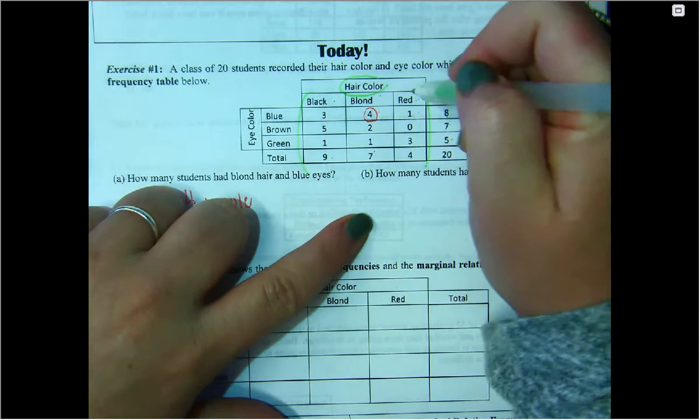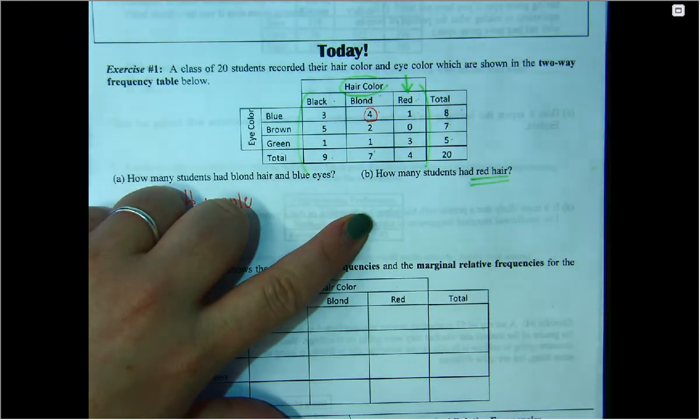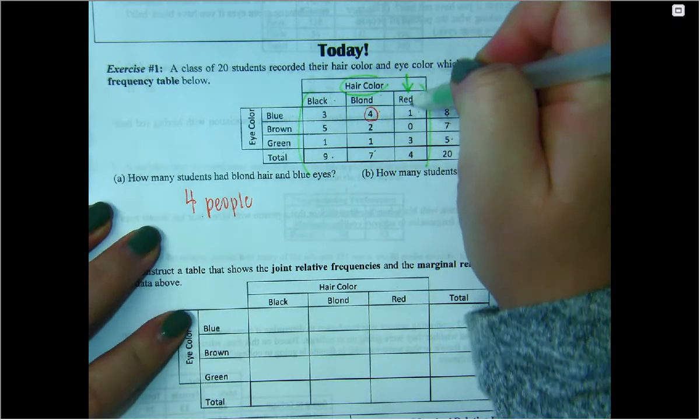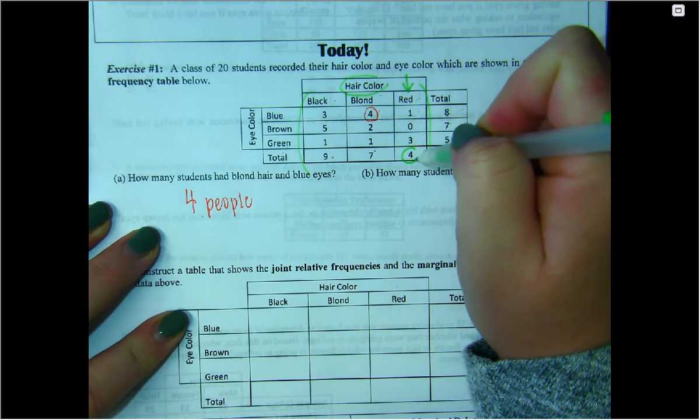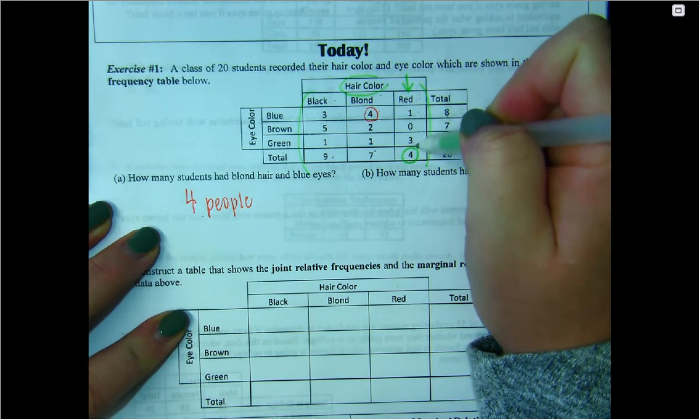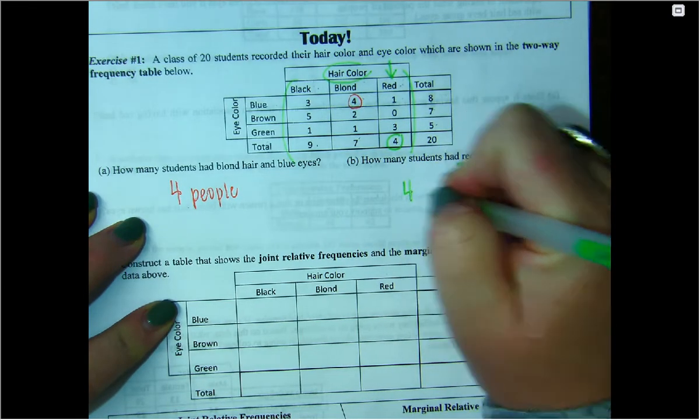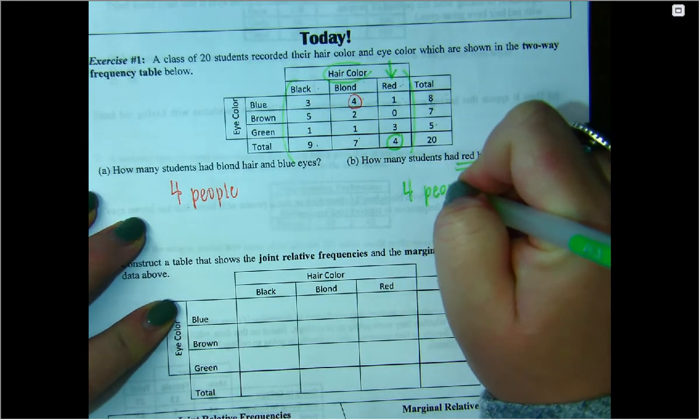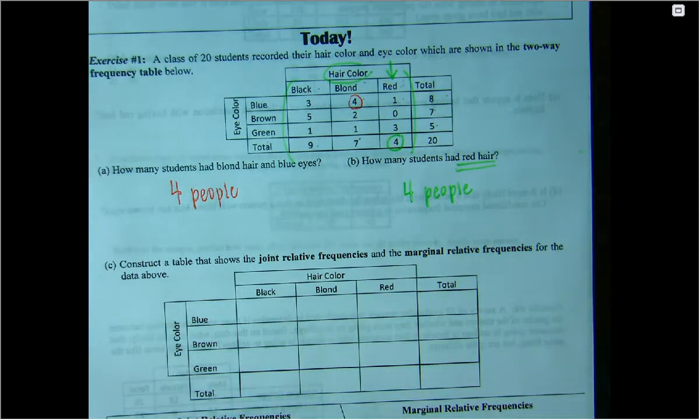So red hair, I'm going to look at the red area, and the total number of kids who have red hair is all of these added together, which is 4. So 4 people. Some of them get a little bit more complicated, and we're going to see that.